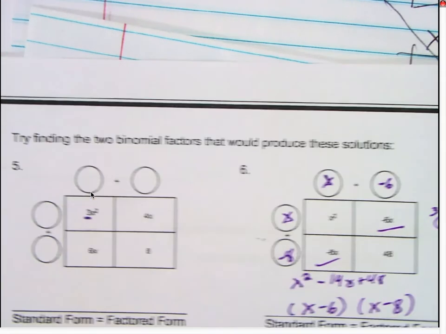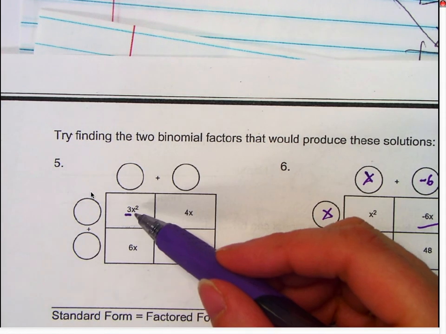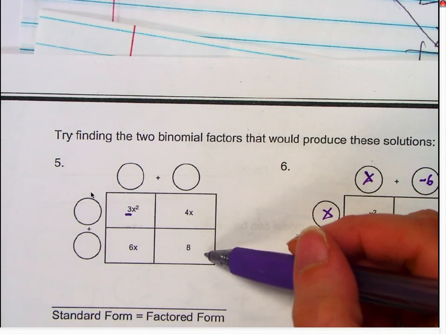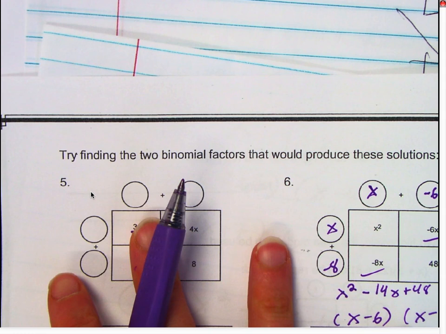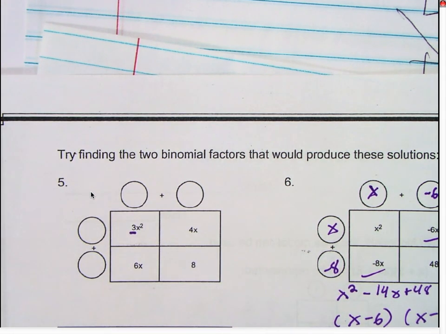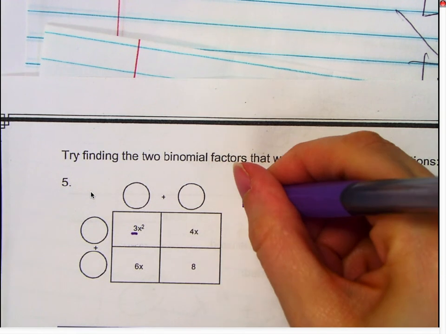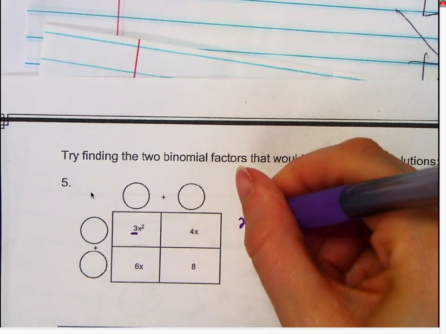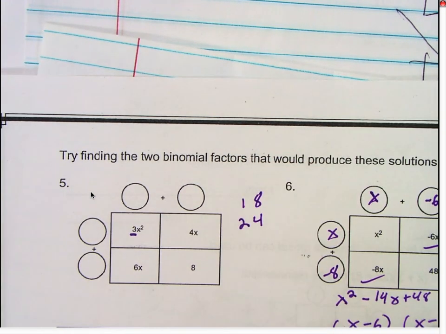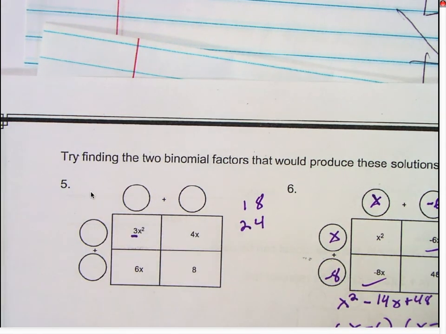Number 5. Now we have this 3 in front, and we have this 8. So we're going to have to deal with that 3. First let's look at that 8. What numbers multiply to give us 8? We've got 1 and 8, 2 and 4. 3 doesn't go in there. So we know it's got to be one of those.